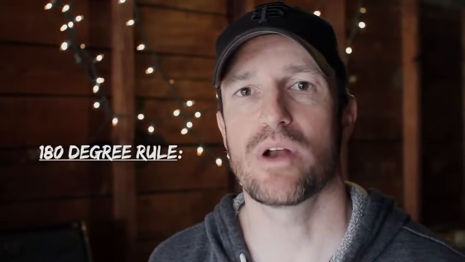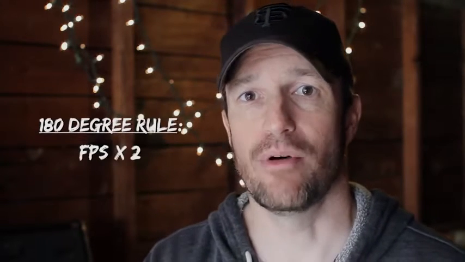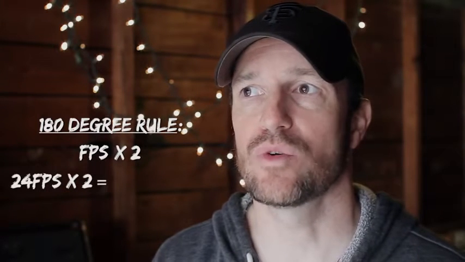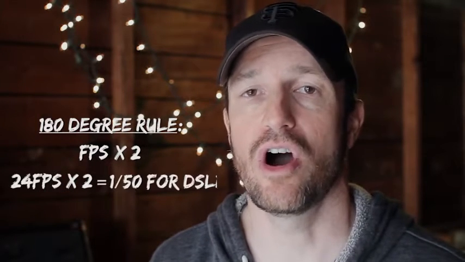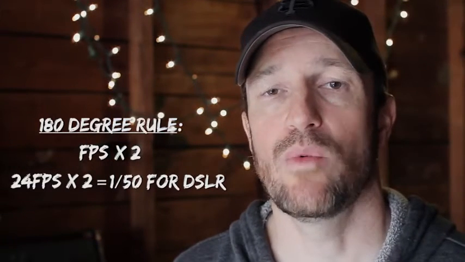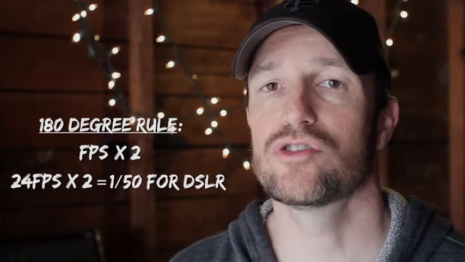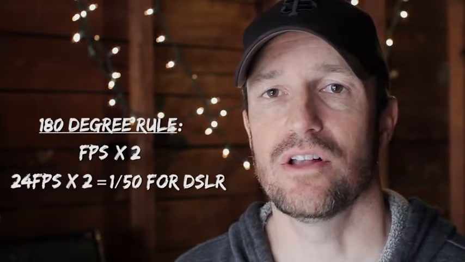When you set your shutter speed in your camera, there's a general rule called the 180-degree rule. That just says whatever your frame rate is, you double that. In this case, we're doing 24 frames a second, so we're using 1/50th of a second on our shutter speed. While 1/50th of a second is not exactly double, it's close enough, and that's as close as we can get on this DSLR, which is the 60D. So whatever your frame rate is, double that and put your shutter speed as close as you can to being double of your frame rate.